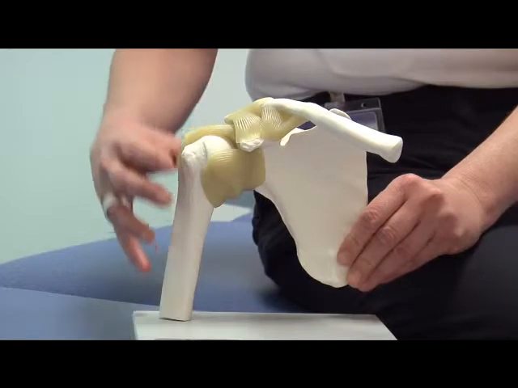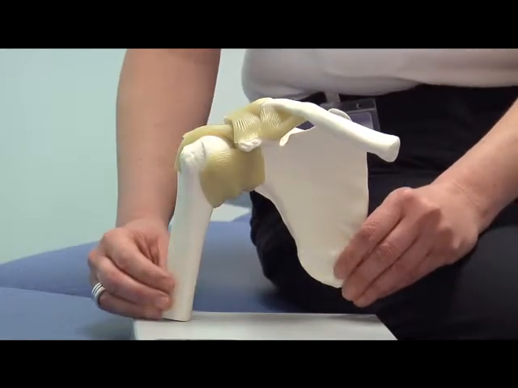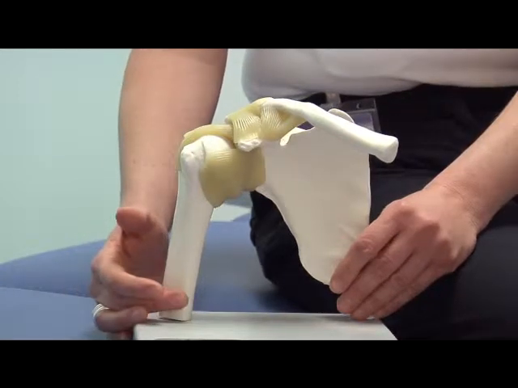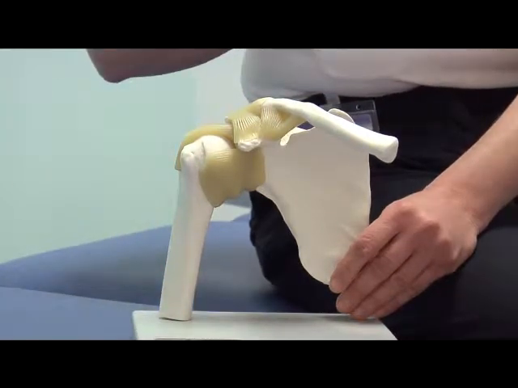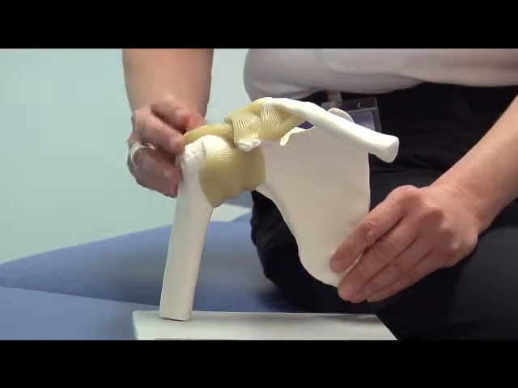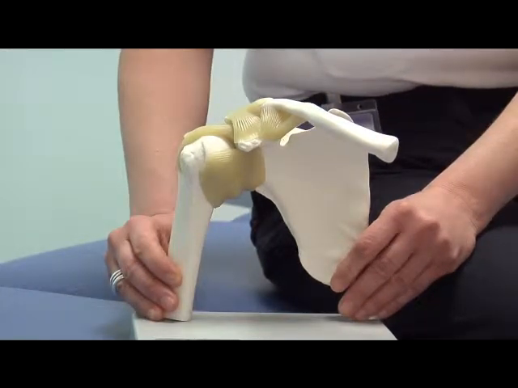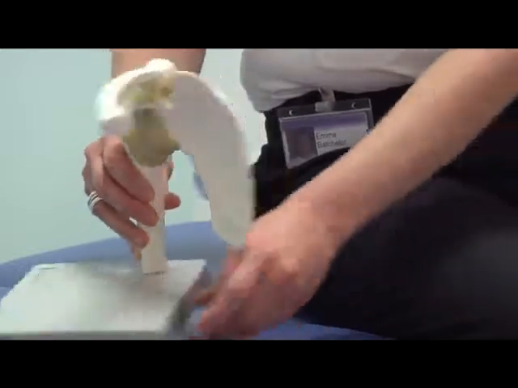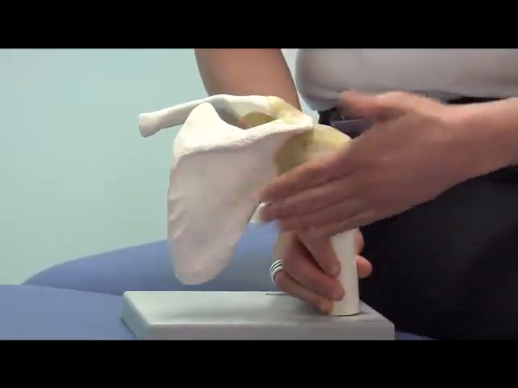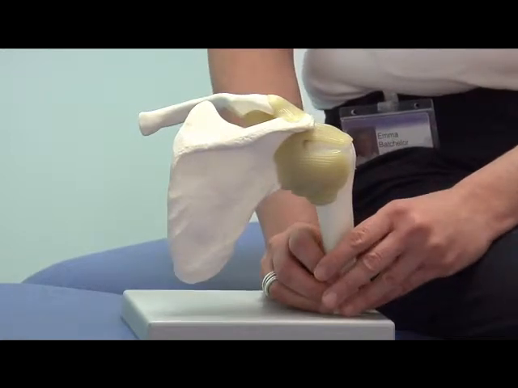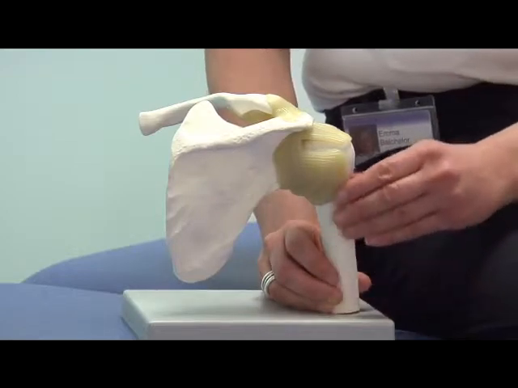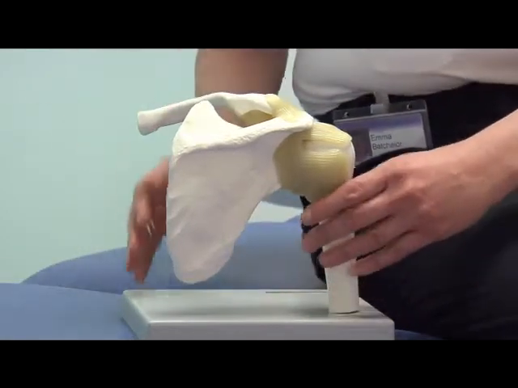And then the muscles that hold around the shoulder. So we're looking at the rotator cuff. At the front we've got subscapularis, which is responsible for internal rotation of the shoulder. Across the top we have supraspinatus, which is responsible for abduction of the shoulder. And then round the back we have our infraspinatus coming down across onto the back of the scapula, and teres minor, which are responsible for external rotation of the shoulder.